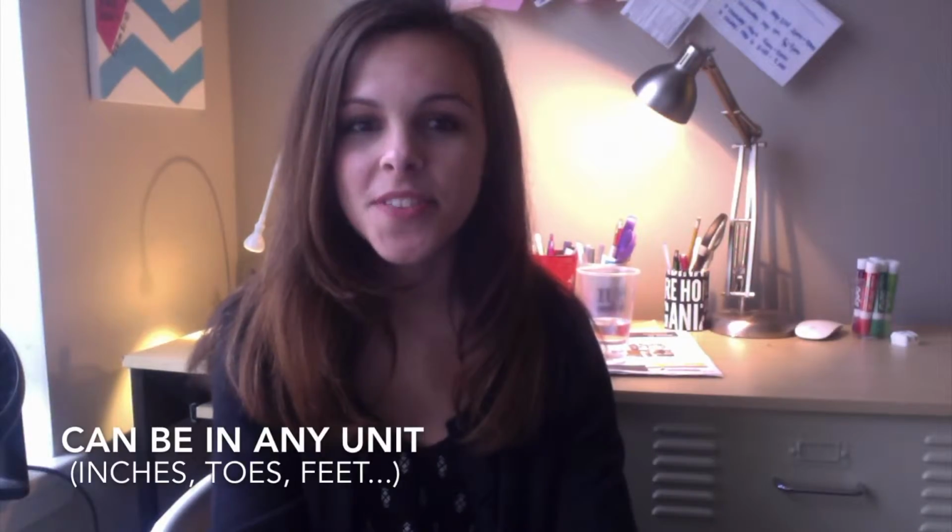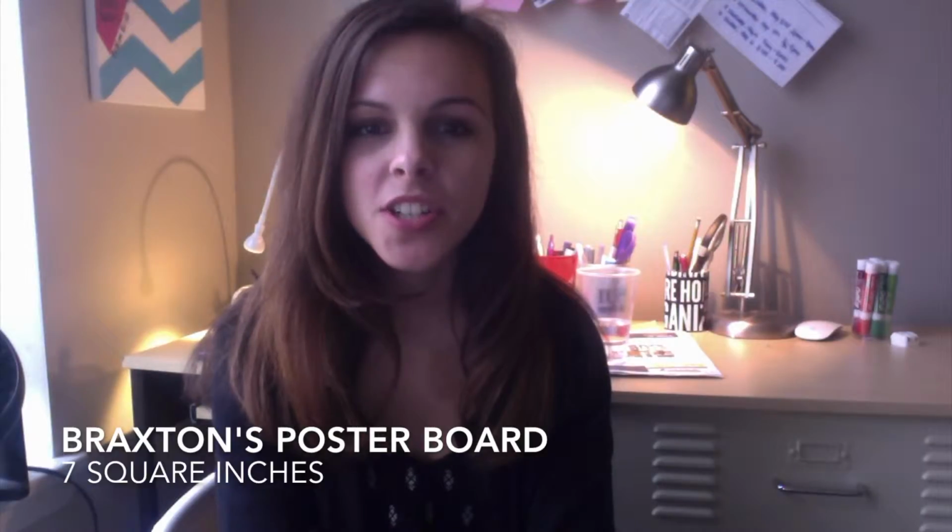It can be in any unit, so it can be in inches, feet, whatever you'd like to use. We learned in our story problem that this is in inches, though. Our story problem says this: Lillian's poster board had an area of 13 square inches. Braxton's poster board had an area of 7 square inches. How much larger is Lillian's poster board than Braxton's poster board?